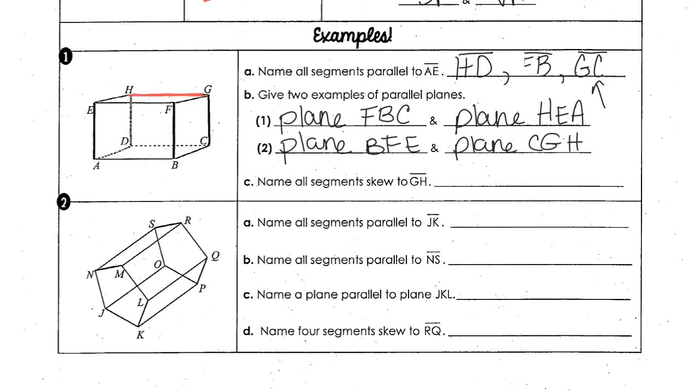Now we want to name all the segments that are skew to GH. So remember, these are not in the same plane and they're not parallel. I have segment BC. I have segment EA. I have segment. And lastly, I have segment BF.